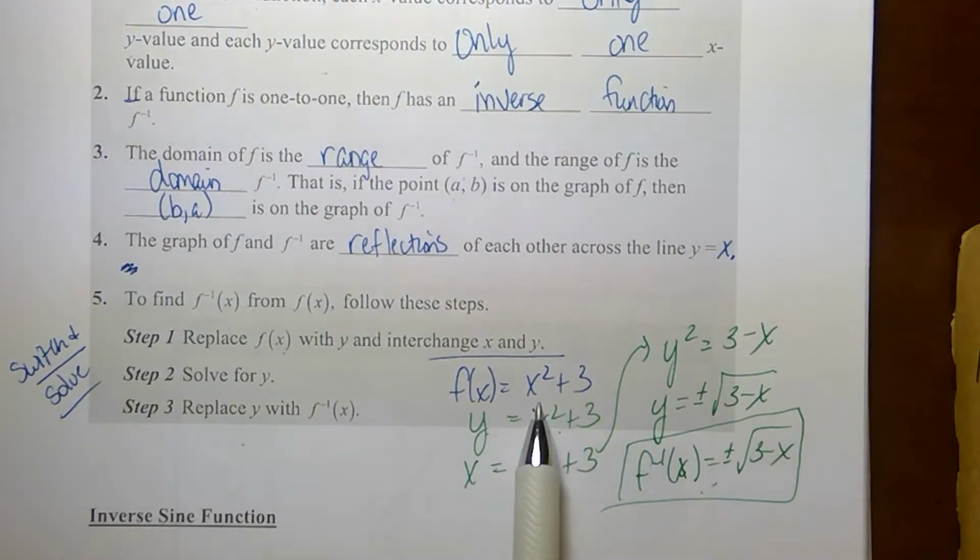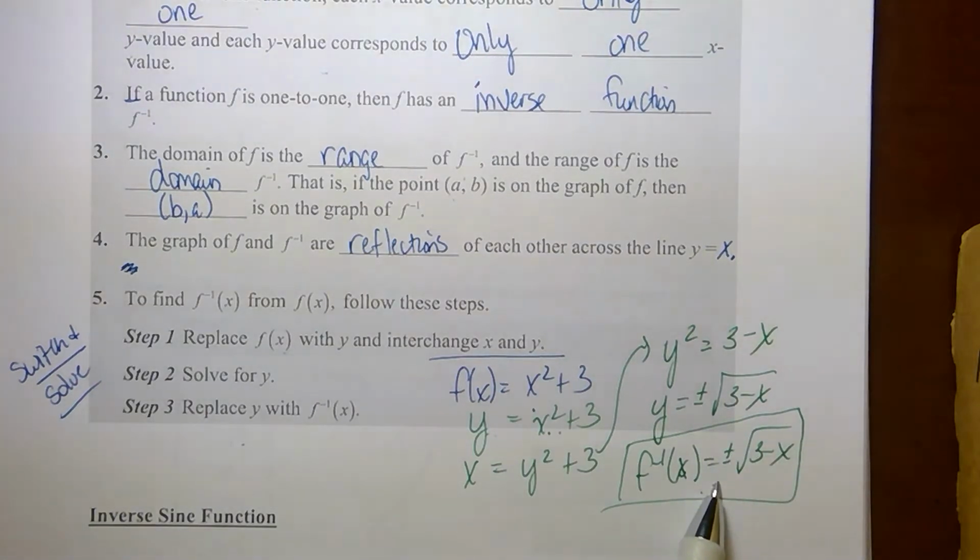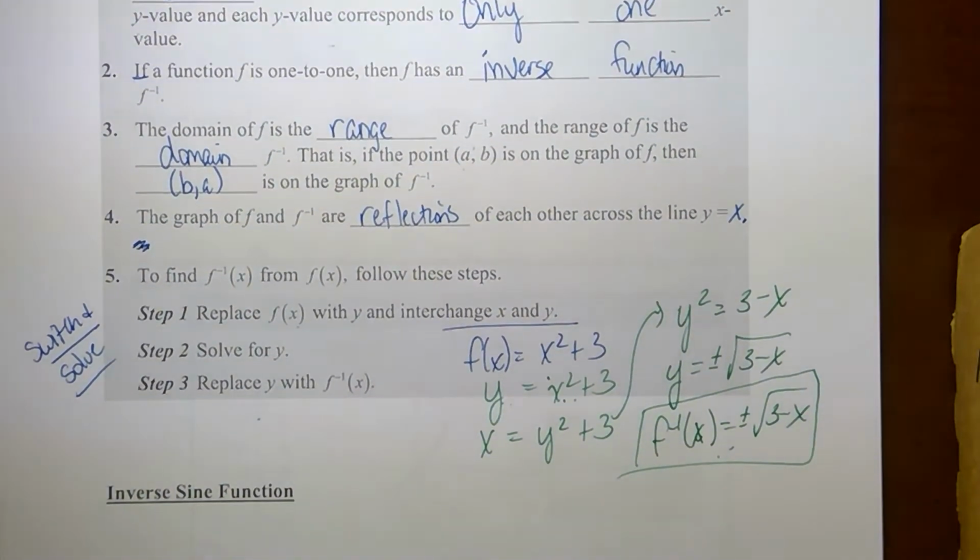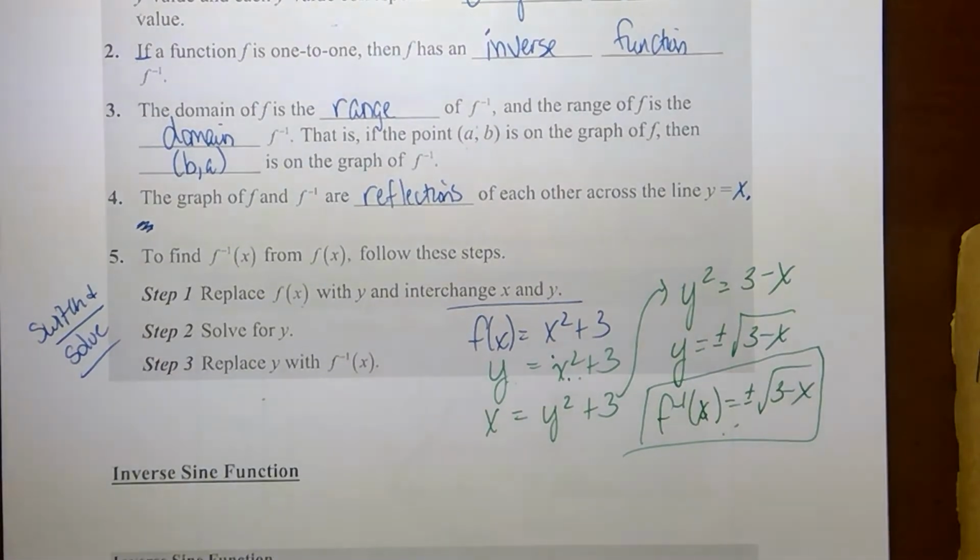If, however, I had restricted this and said, you know what, I'm not going to look at all real numbers that I can plug in for x. I'm going to restrict that domain in such a way that I only have half of this parabola. Well, when I flip that, it would be a function because I would only have either the plus or the minus of this, not both pieces. That plus or minus is what makes this not a function because it's no longer going to pass my vertical line test. The same is true for our trig functions.